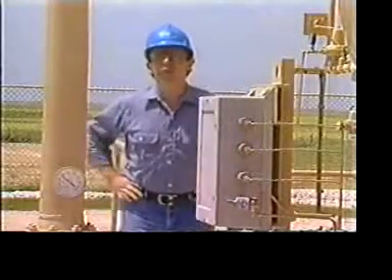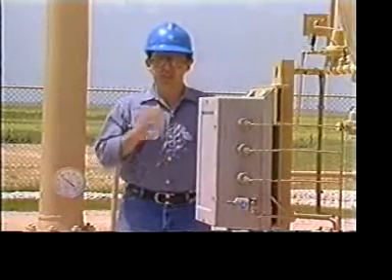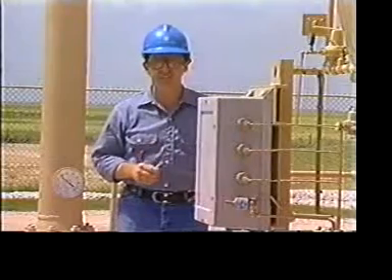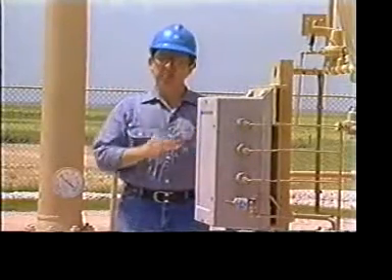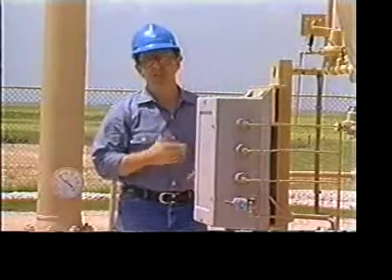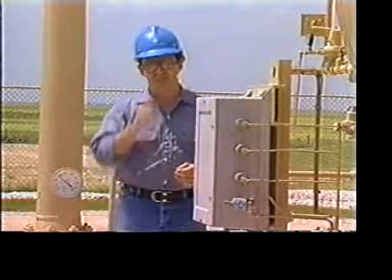The electrostatic treater for any lease is designed to handle the well fluids of that lease. Now, because of this, any number of modifications can be made to the basic design. So let's just identify some of the basic components. Located all around the treater, they serve various purposes as the treating process is taking place.